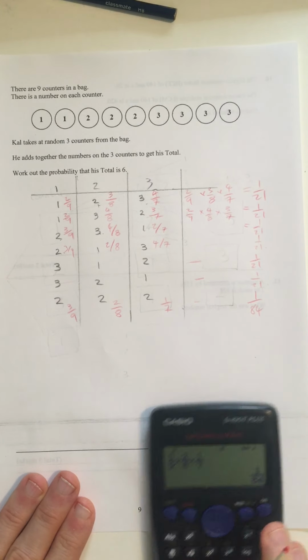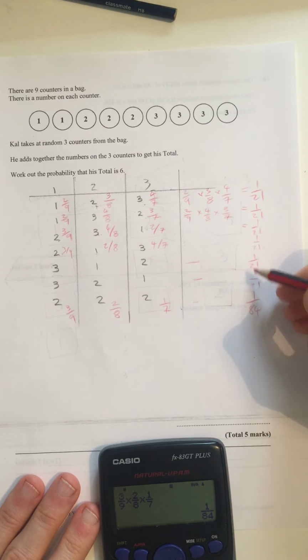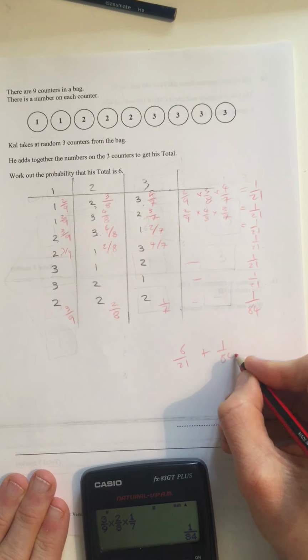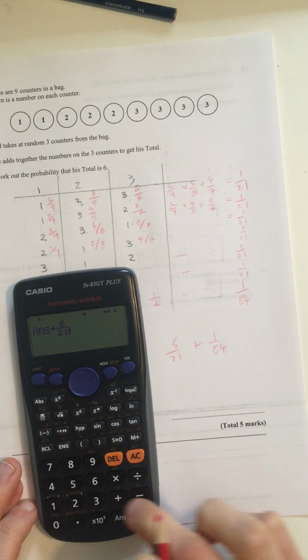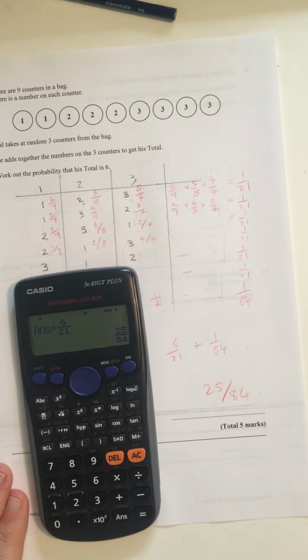So the overall answer will be all of these added together. That's 1, 2, 3, 4, 5, 6 over 21 plus the 1 over 84, which gives 25 over 84. And that's your answer.